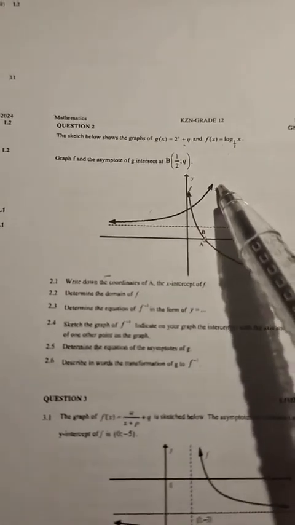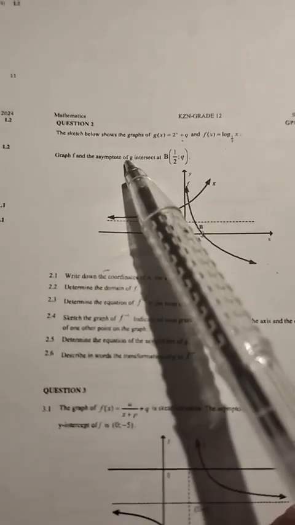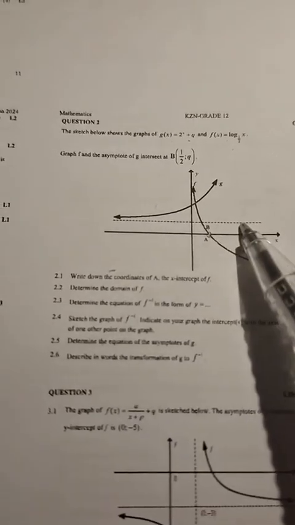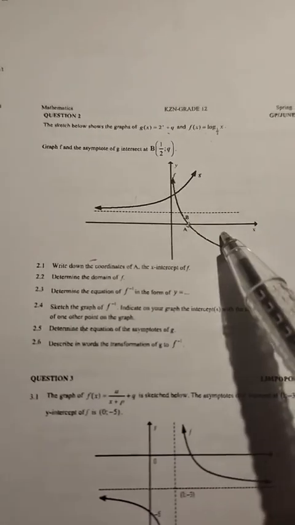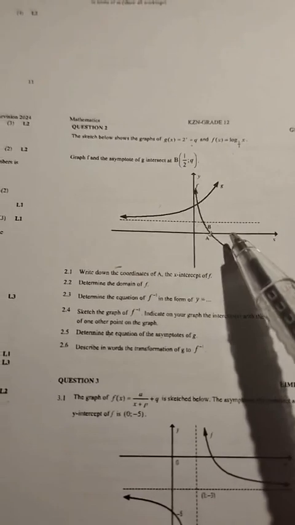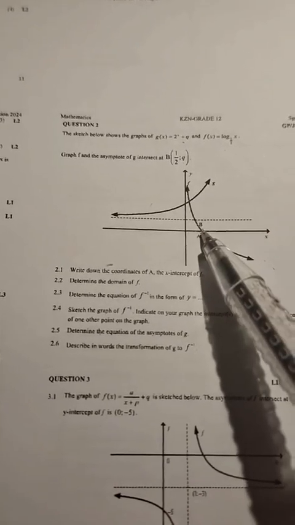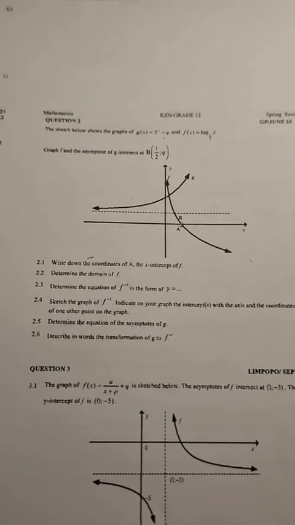The asymptote of g is here. So graph f, which is this, and the asymptote of g, which is there, intersect. So this function of f and this asymptote, they touch or meet or intersect. They cross each other at b. There's b. We are told the x coordinate of b, but we're not told the y coordinate of b. So we don't know what the y coordinate is.